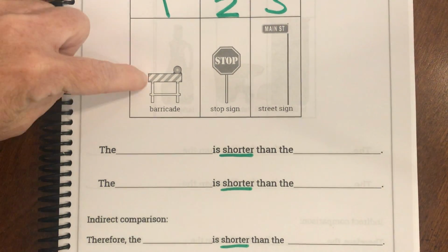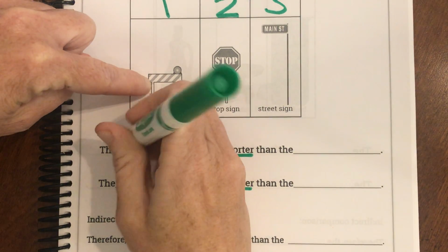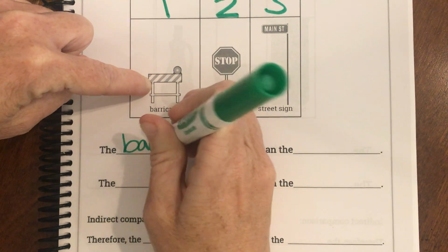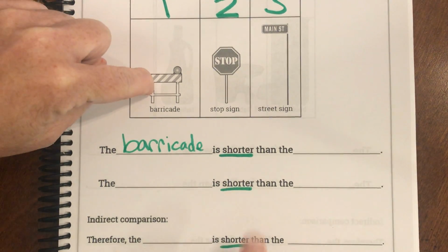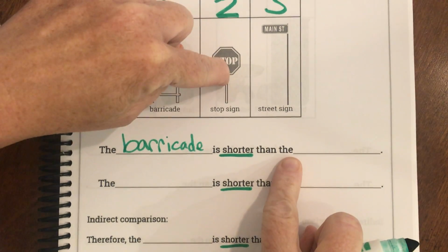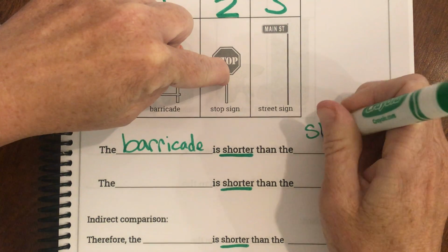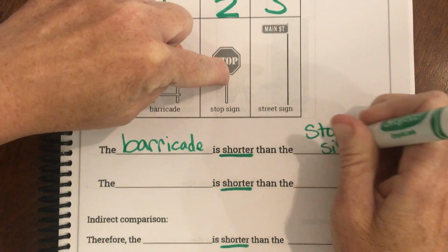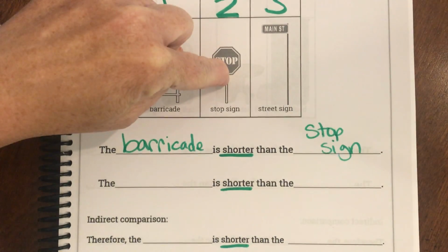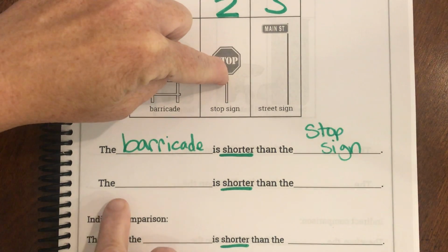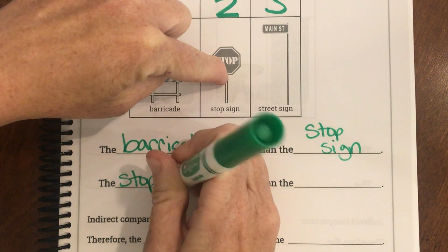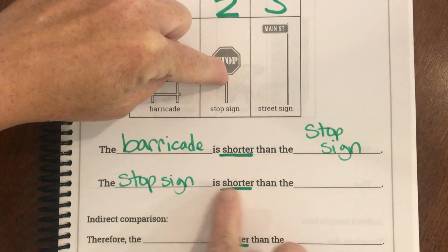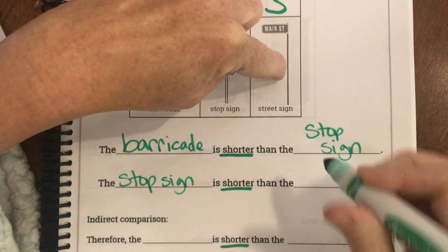Okay, and we're going to start with our first one then. Ready? The barricade is shorter than the stop sign. Okay, then my next one is the stop sign is shorter than the street sign.